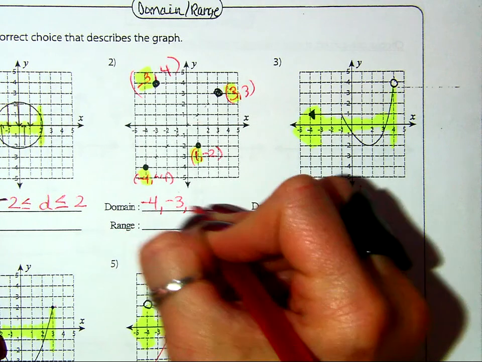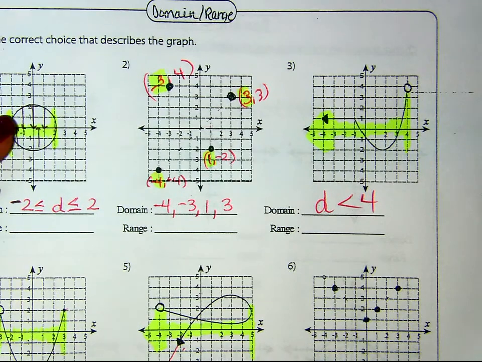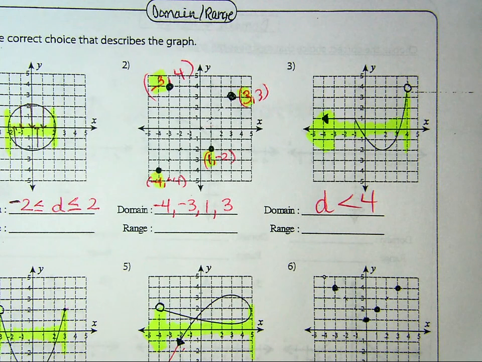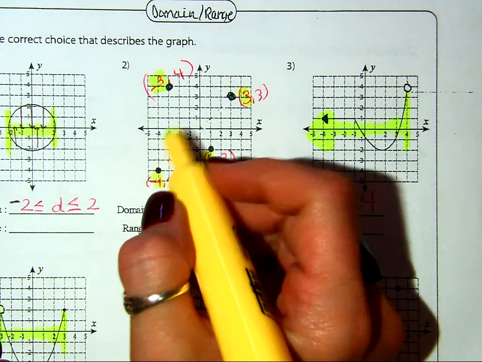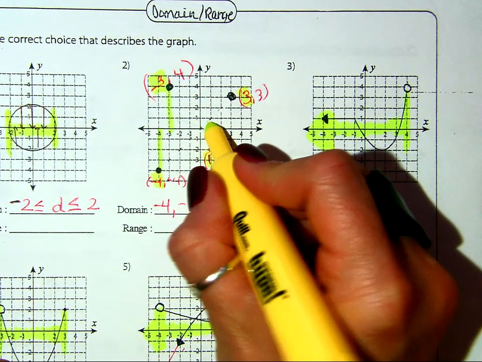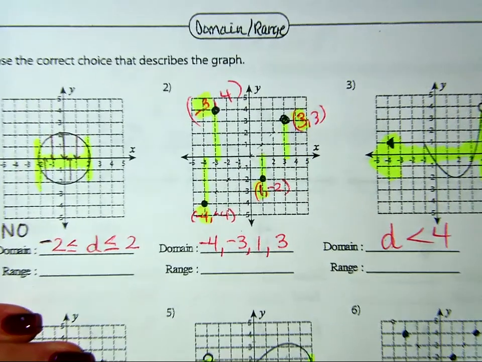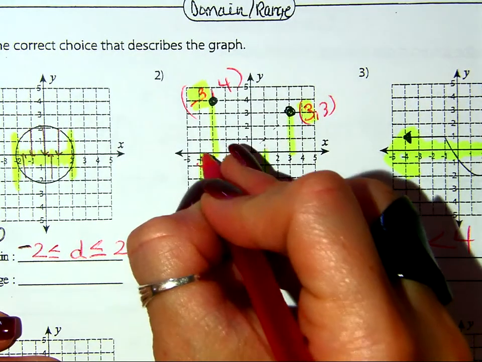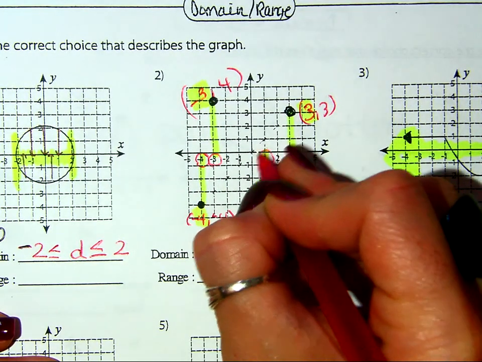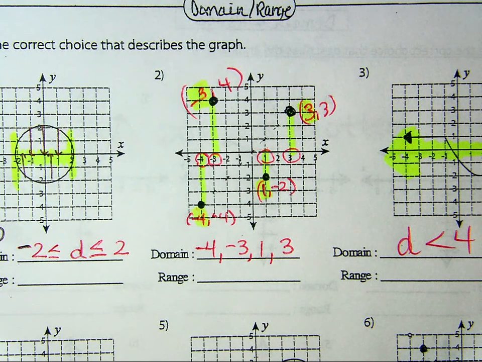Do you want an even easier way? Yeah, I know you do. You don't have to list the ordered pairs. All you have to do is follow these up to where they hit the x-axis, right? Do you see it? So do you see it hitting -4 and -3 and +1 and +3? So you don't have to waste your time listing the ordered pairs because if you did, they would be that. So go ahead and try for number 6 to find the domain.